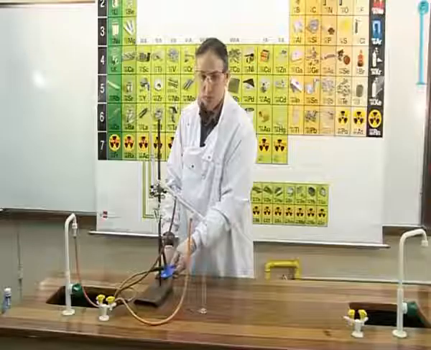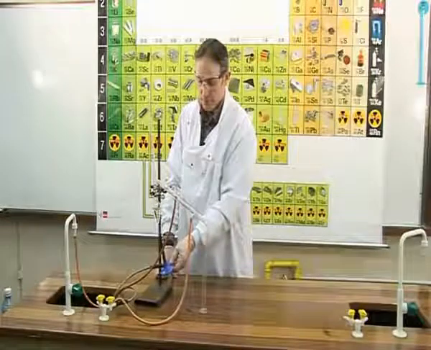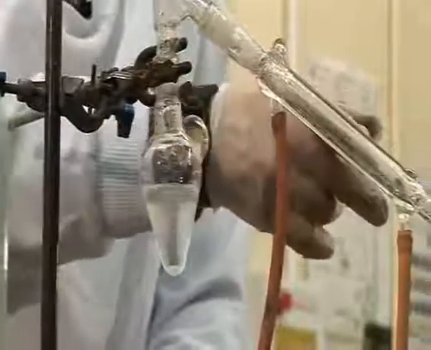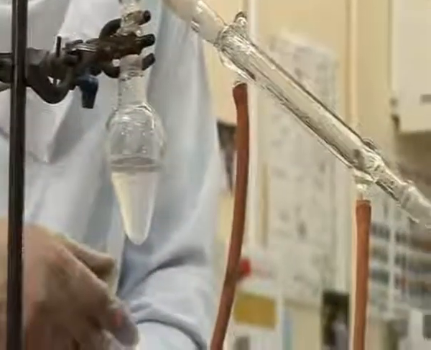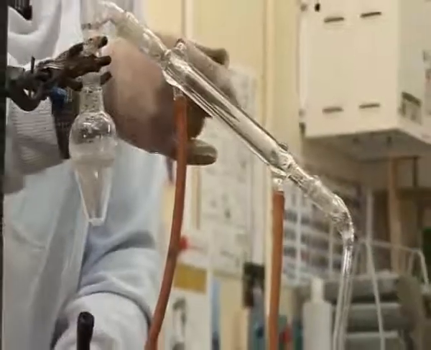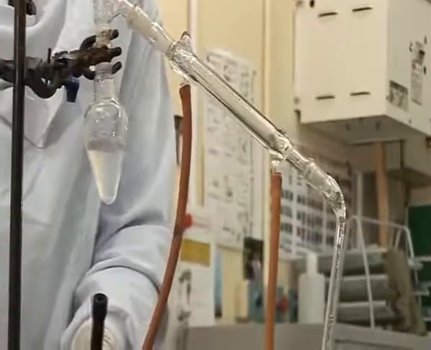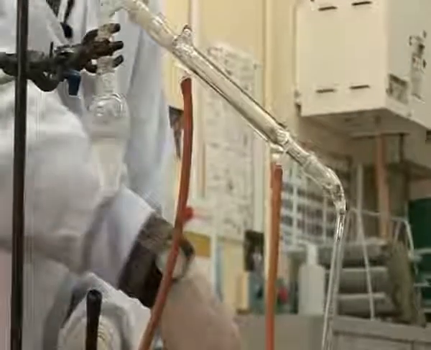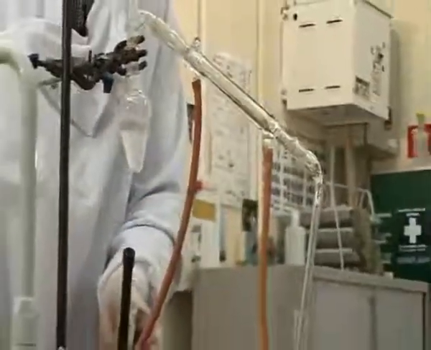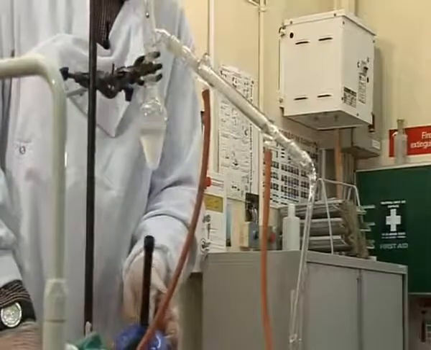We do not want the temperature to reach the boiling point of water, which is 100 degrees. We merely want it to reach 78 degrees. A liquid can be seen forming in the condenser now, and that liquid is the alcohol vapor, which has travelled down into the cold condenser, where it has condensed back into alcohol liquid. The liquid is forming in the graduated cylinder, and our separation is going nicely.